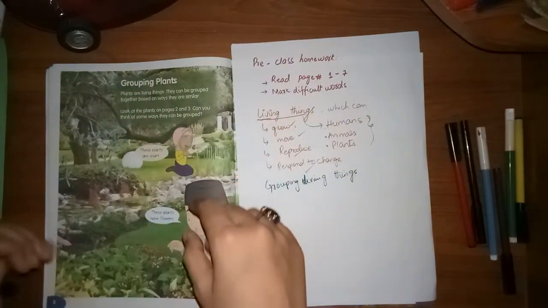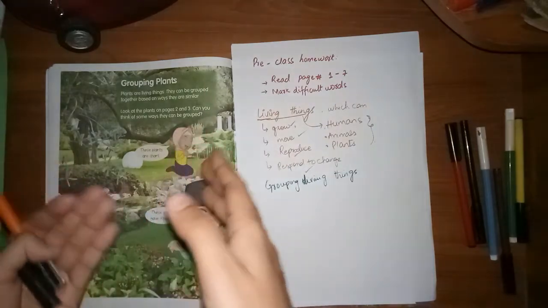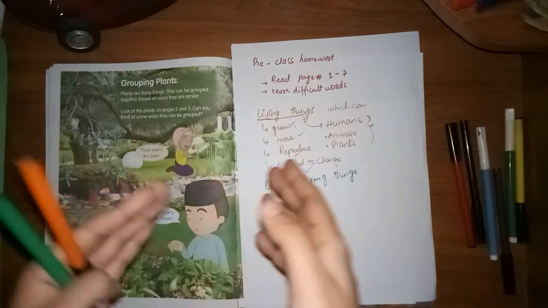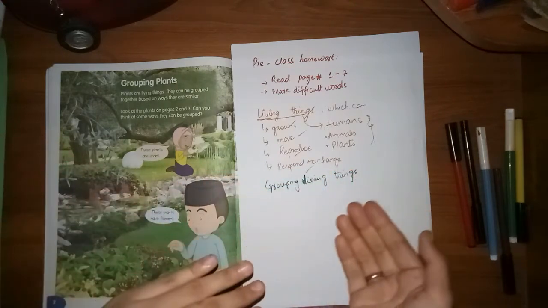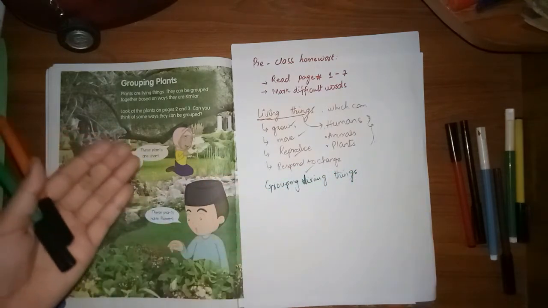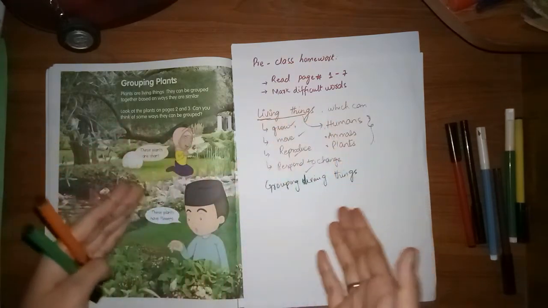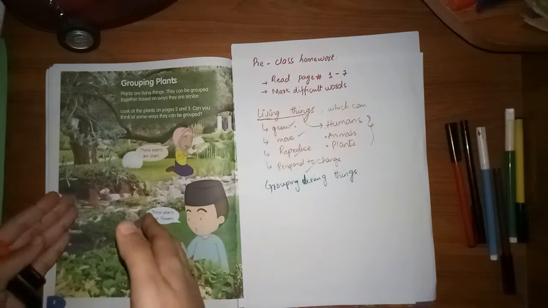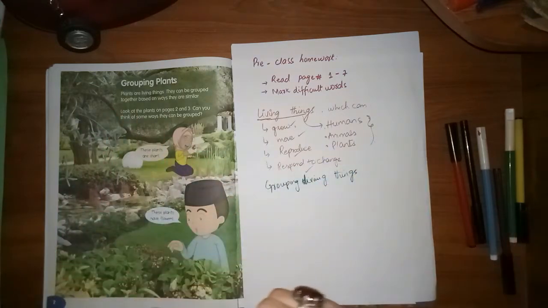They can be grouped together by the way in which they are similar. If the plants are short, they are going to be grouped in one type. If the plants are tall, they are going to be grouped in another type. Similarly, if they produce flowers, they are going to be categorized in one way. If they do not produce flowers, they are going to be categorized in another way, right?